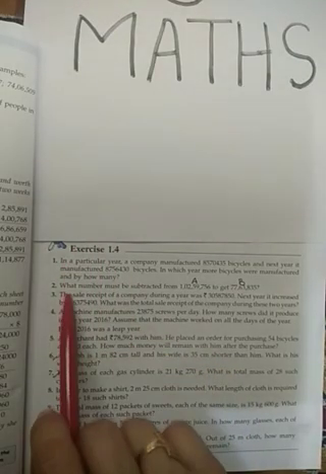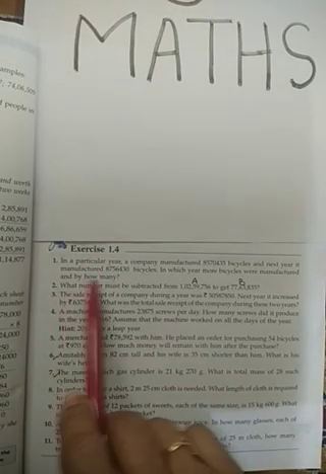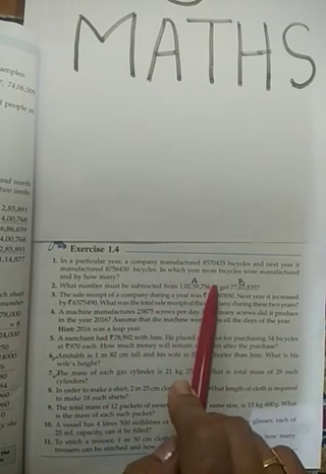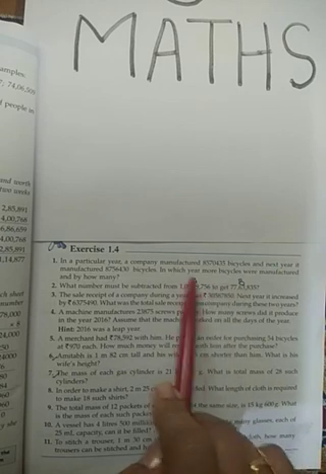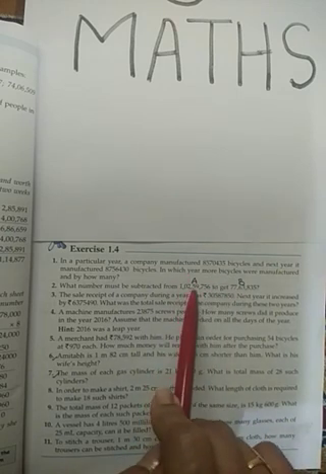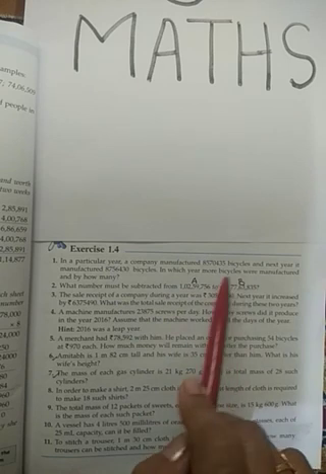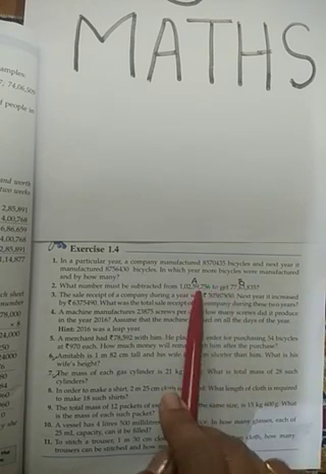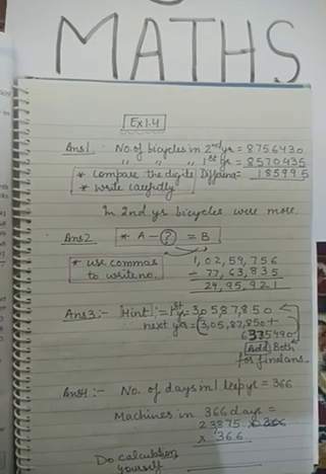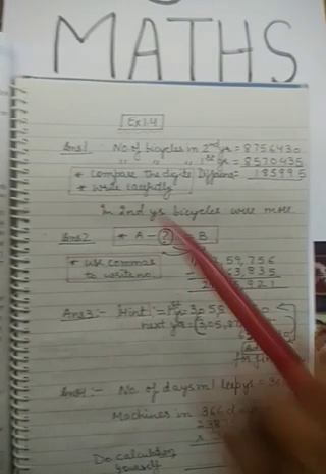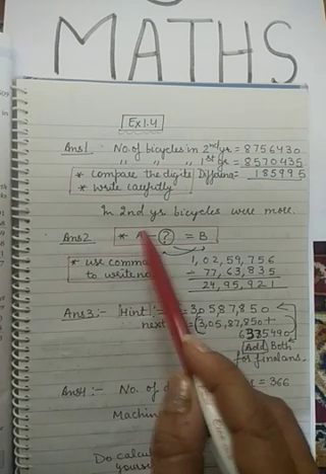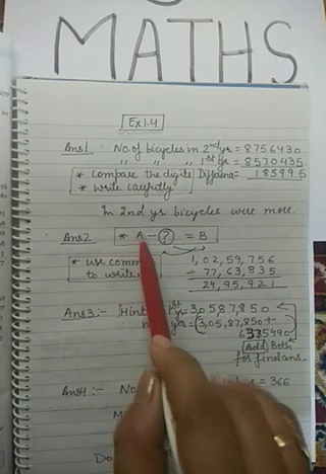Let us look at the question number 2. What number must be subtracted from this to get this? Now here I have written A on this first number, the bigger number, and B on the smaller number. Let us see what concept to be used in this. Now the concept we are going to use is, the question says what to be subtracted from A that we get B.